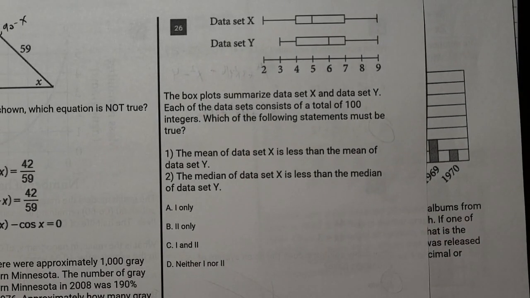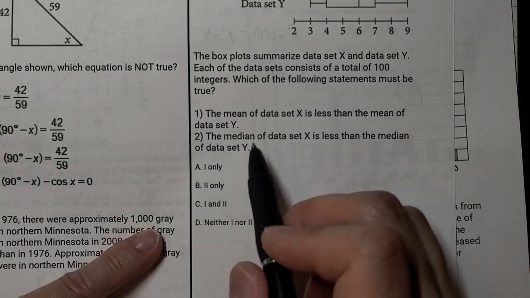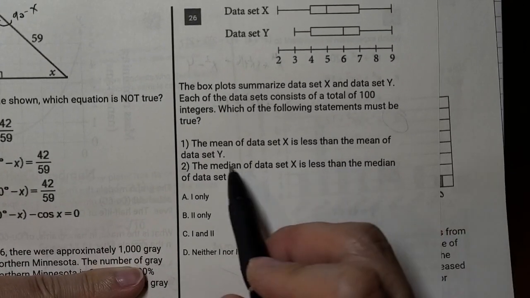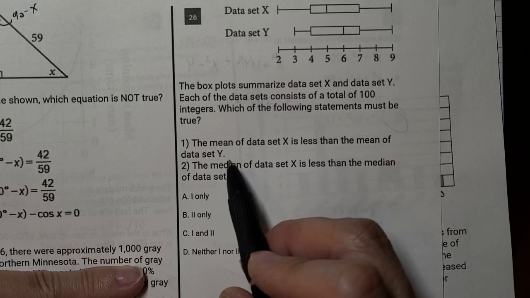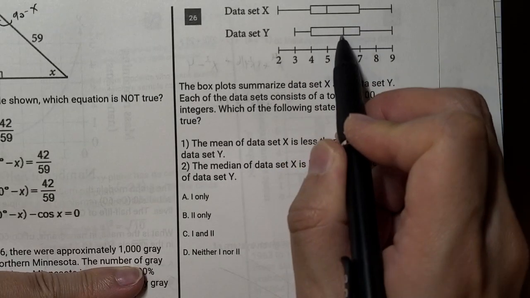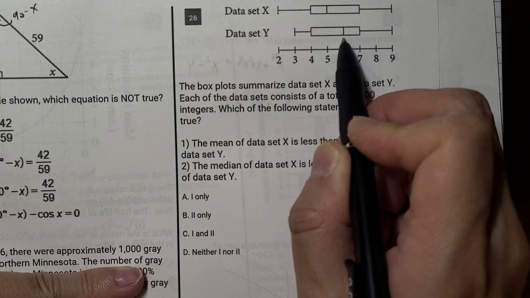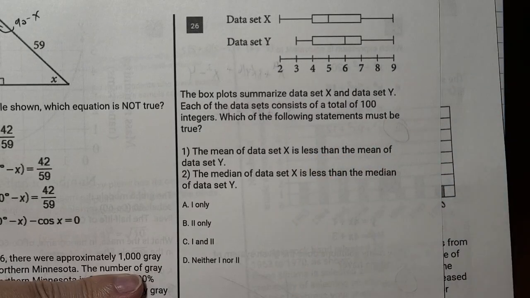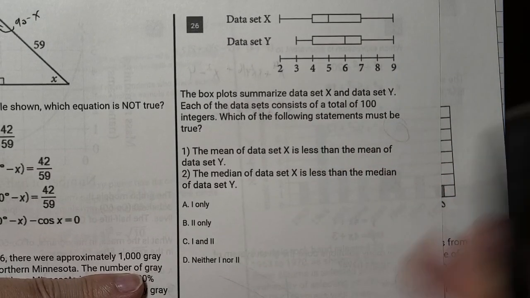Box plots summarize data sets x and y. Each set consists of a total of 100 integers. Which of the following statements must be true? Okay. The mean of data set x is less than the mean of data set y. Do we know that? This is the median, if you remember. This middle mark is the median. We don't really know, actually. You can get an idea of the mean by how it's skewed.